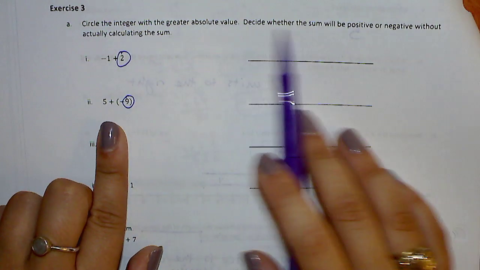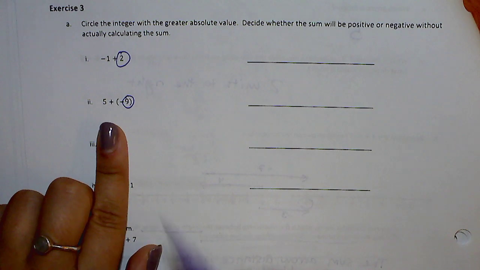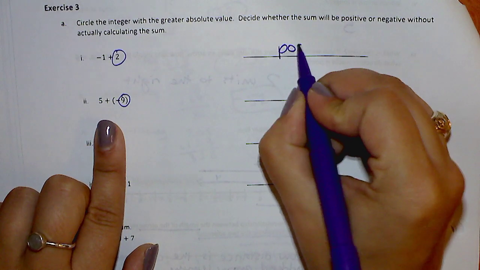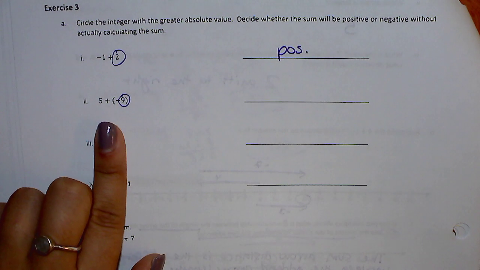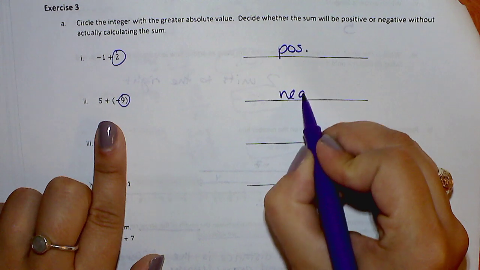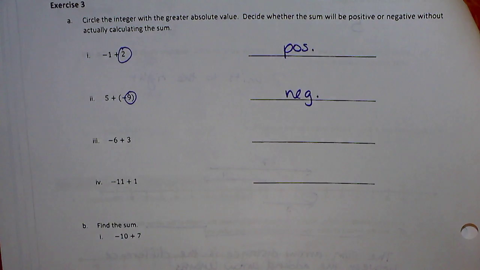Decide whether the sum will be positive or negative without actually calculating the sum. The larger one is 2, so I know this one's going to be positive. You can just write pos. On this one, the larger one is 9, so I know whatever the sum is going to be negative. You can just write neg. I want you to do the rest by yourself.